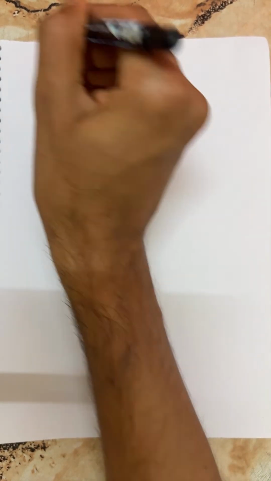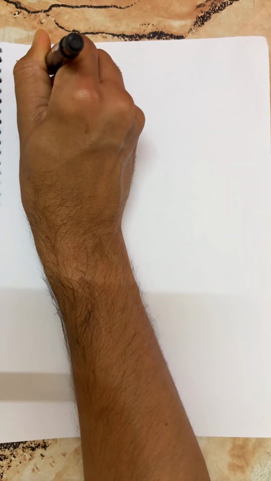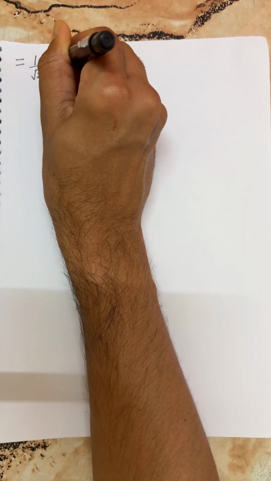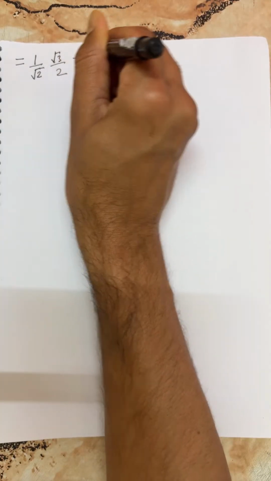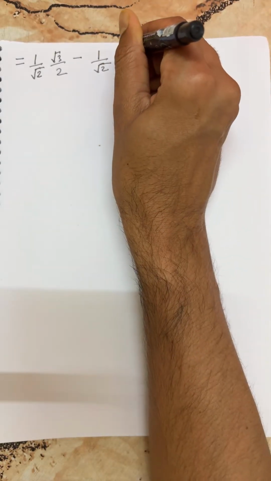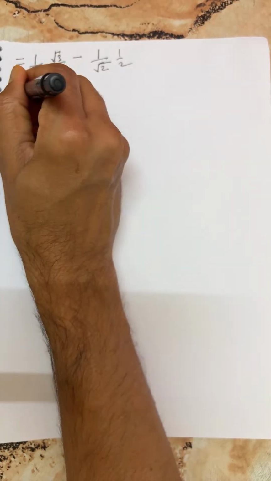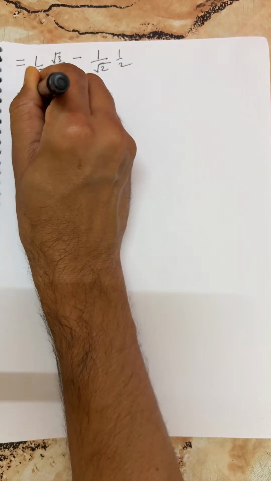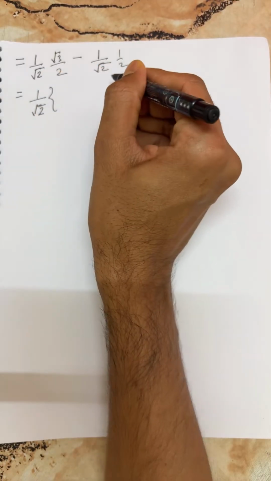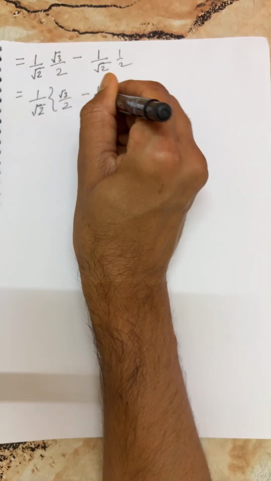Okay. So sin 45, kids, is 1 by root 2, cos 30 is root 3 by 2, minus cos 45 which is 1 by root 2, and sin 30 which is 1 by 2. I can take 1 by root 2 common. So 1 by root 2 times root 3 by 2 minus 1 by 2.